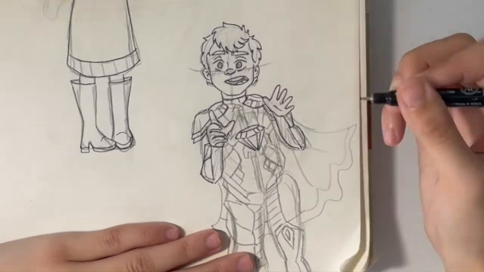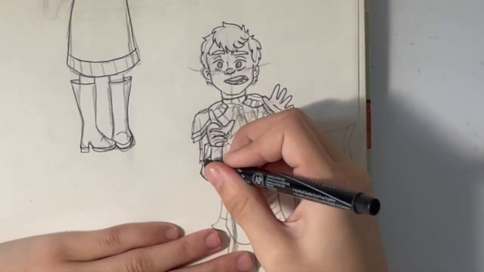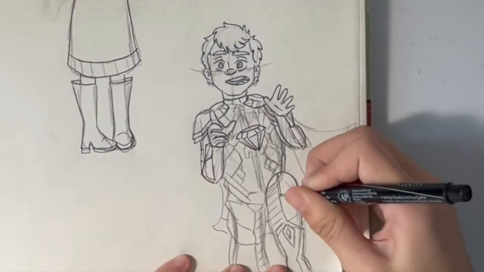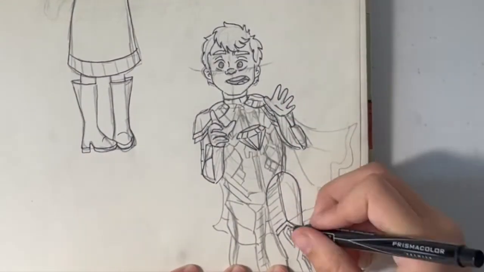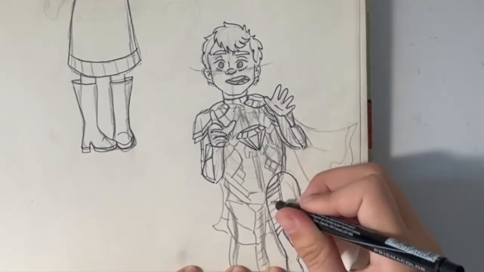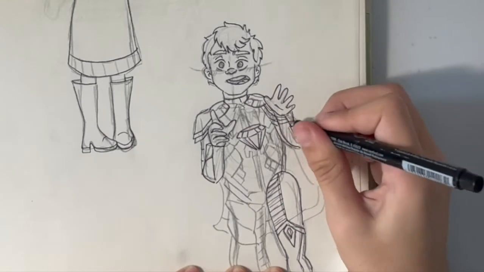I made him dressed in a bunch of armor and this kind of suit. I wasn't really basing it off of anything, but I just wanted to make it look cool and really detailed. It is a lot more detailed than the girl, but I feel like that's what makes it cool. They're very different designs and aesthetics, and I like that.